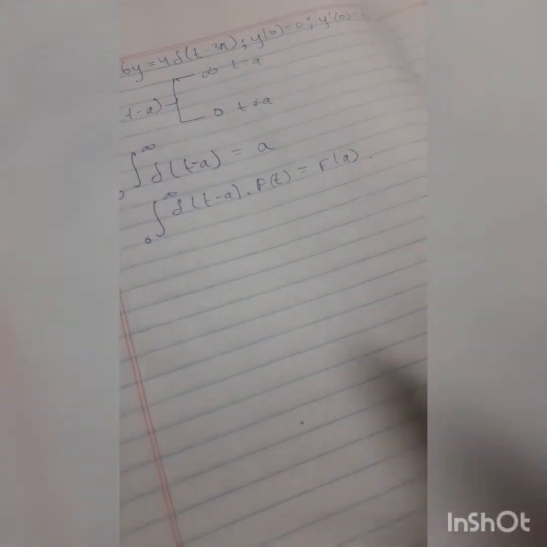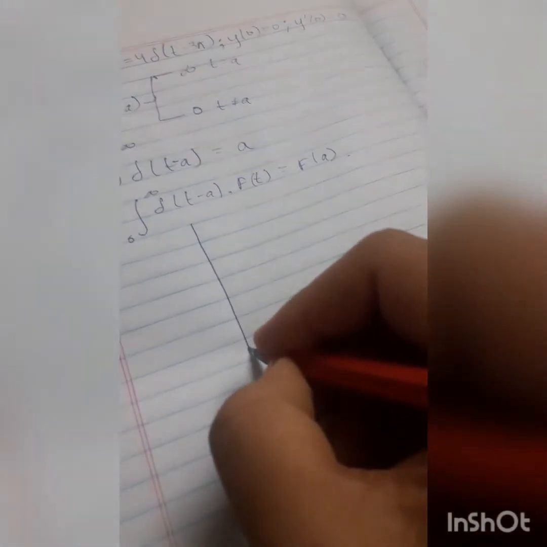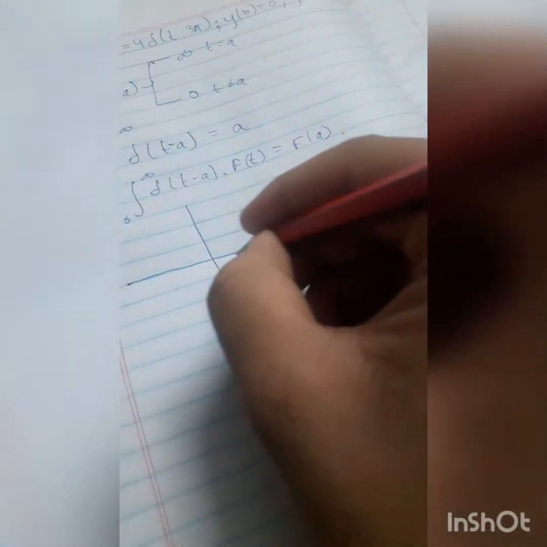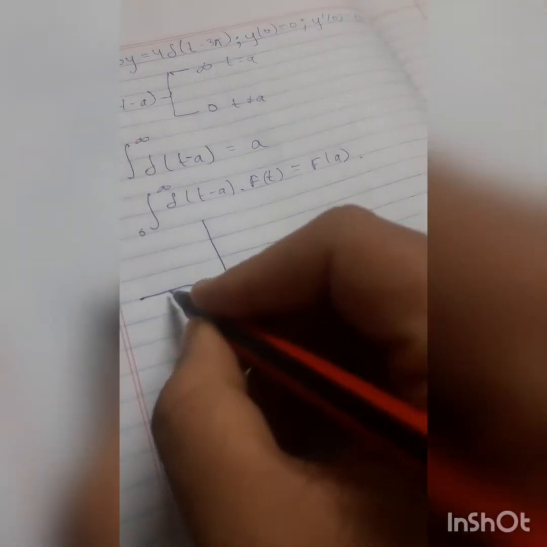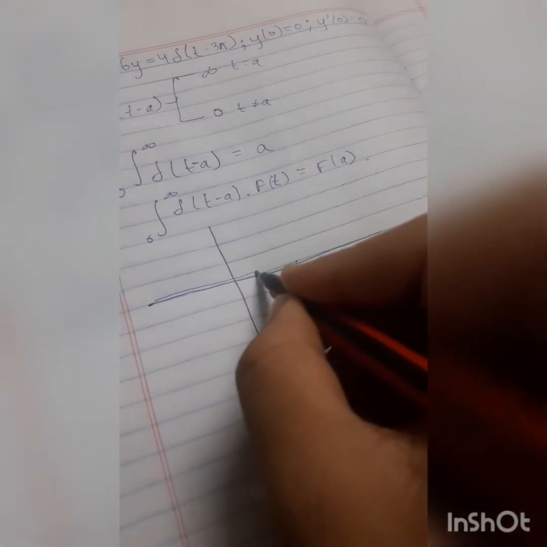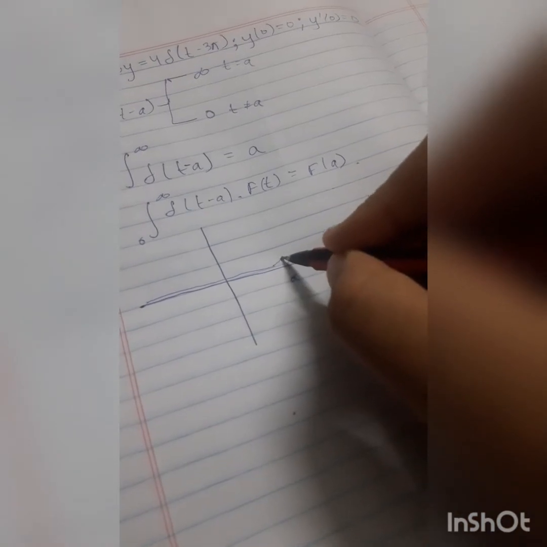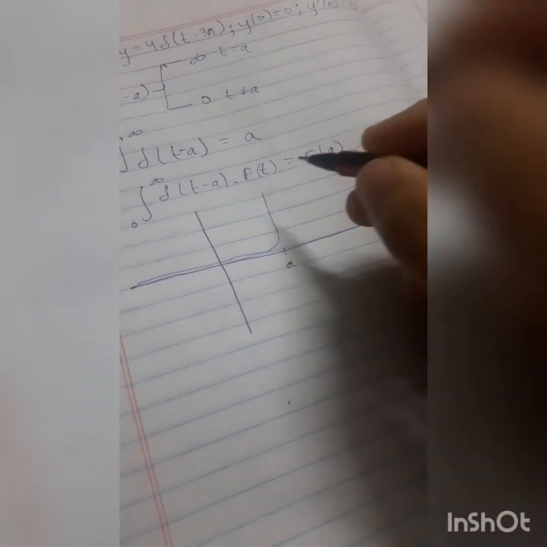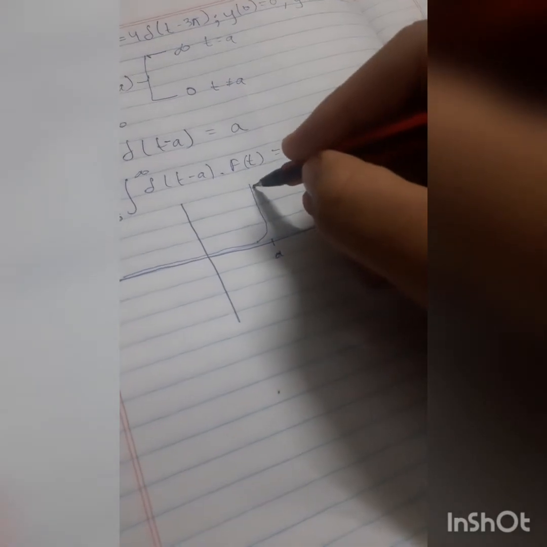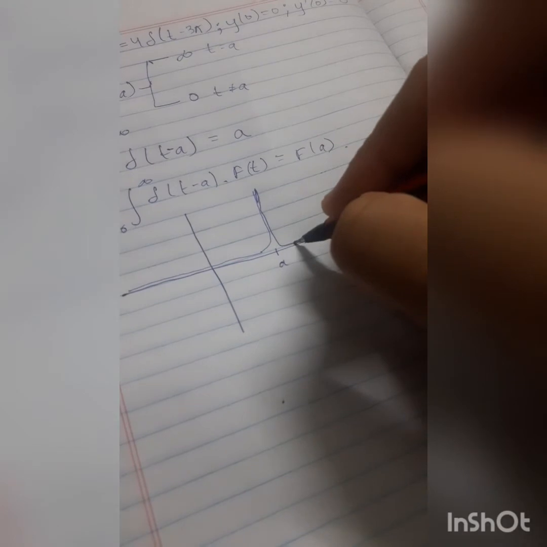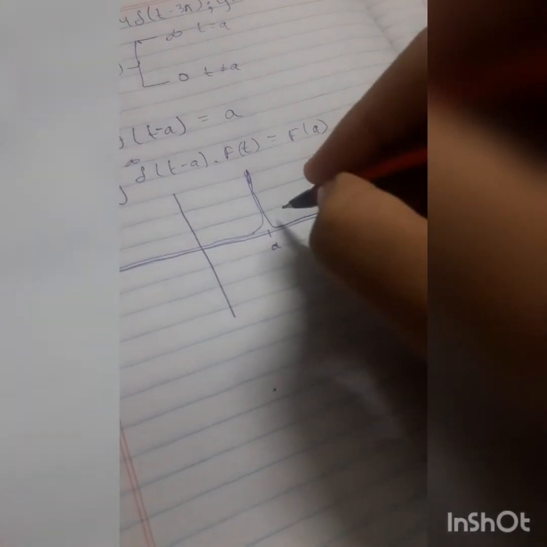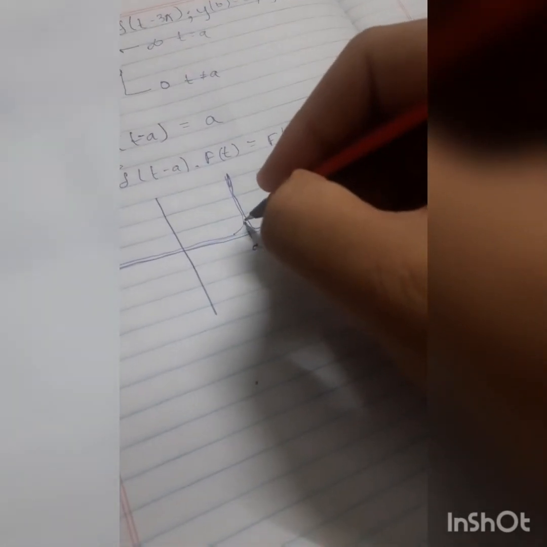Now I'll be drawing the graph of the Dirac delta function, where this is a. Since at all the points the Dirac delta function is tending to 0 and at a it is tending to infinity, according to me this will be the graph of the Dirac delta function. This is just a rough graph of the Dirac delta function.